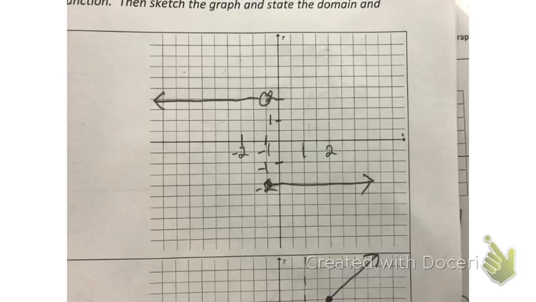You have to come up with your own scales for all of these. My advice to you, and this works for almost all of them, is just go 2 spaces, 1, 2 spaces, 2. It gives you a lot better zooming area. That will work for most of them.